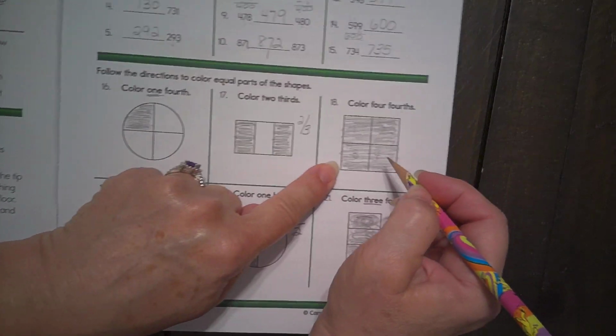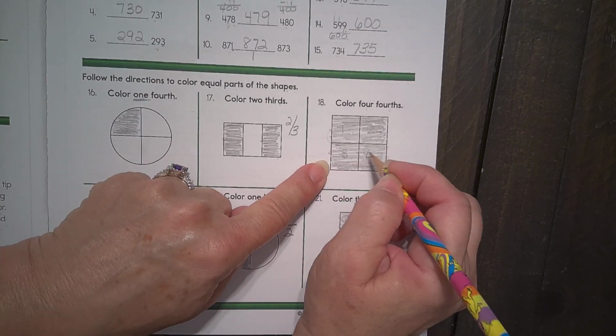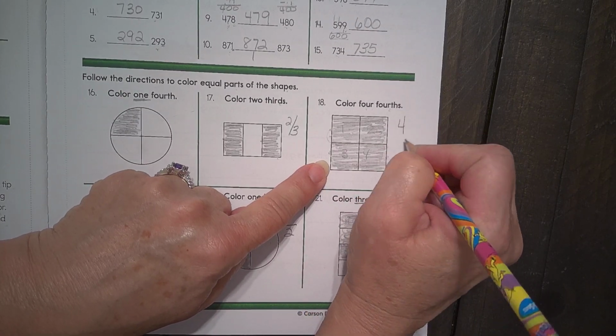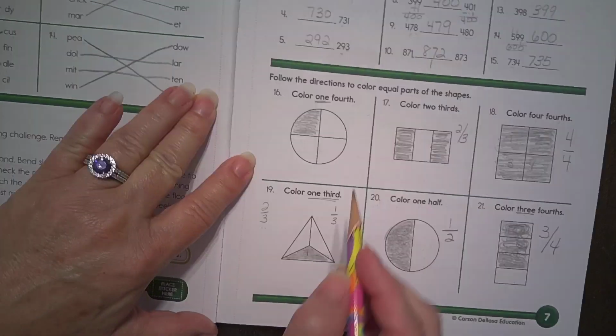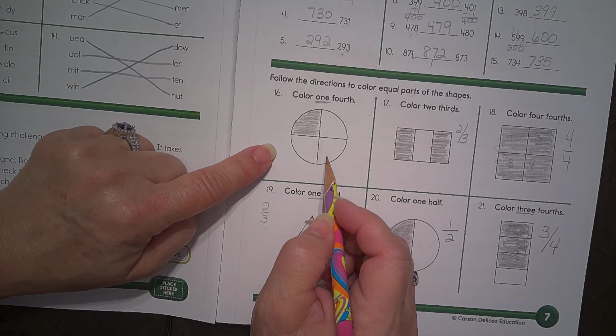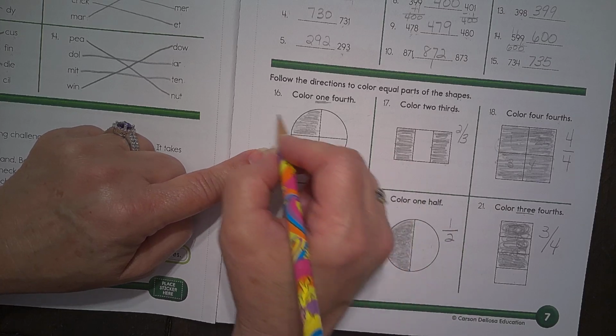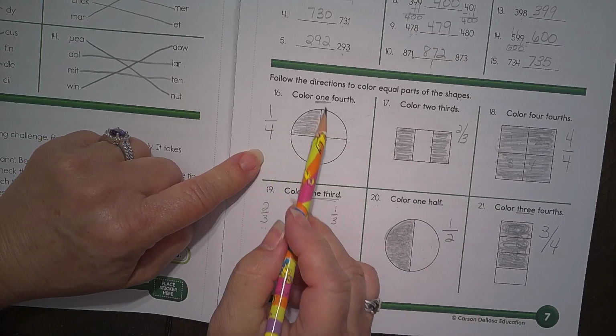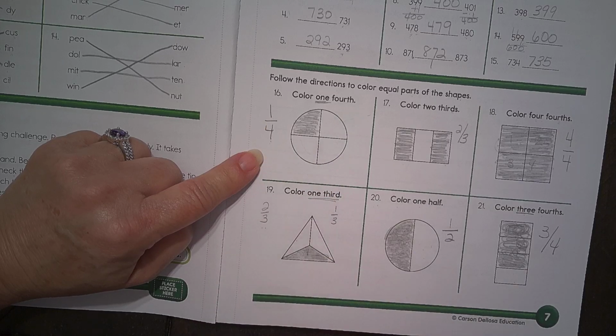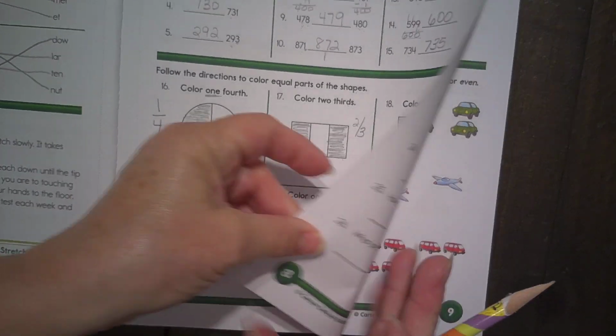How many did we color here? 1, 2, 3, 4. So we colored 4 of the 4 pieces that were there for us. The last one, which was the first one, we colored 1 of the 4. So we colored 1/4. Good job, guys. Let's see, page 8.